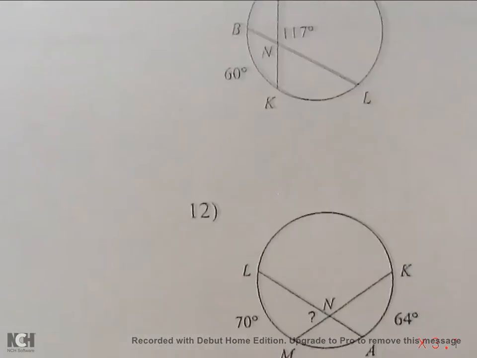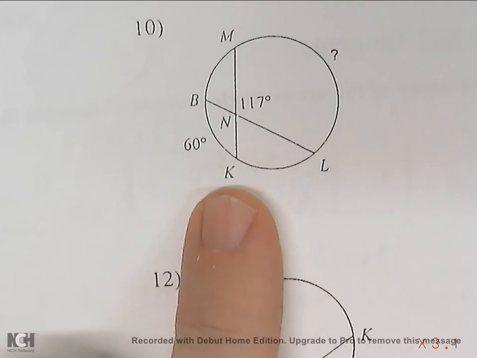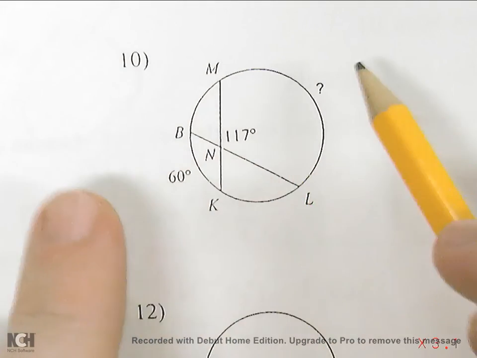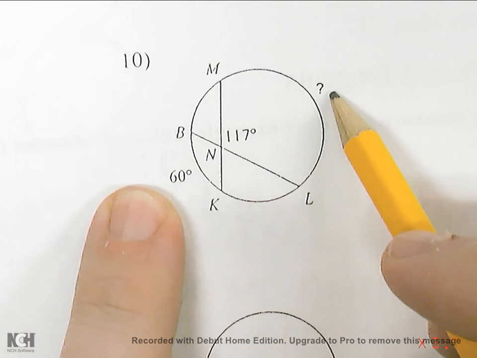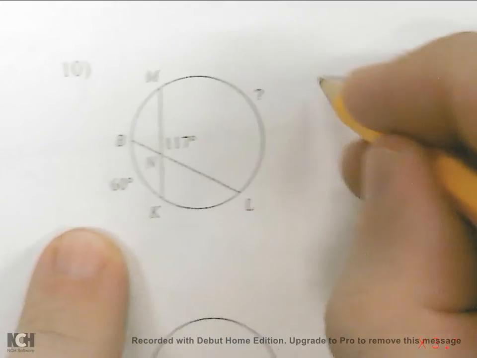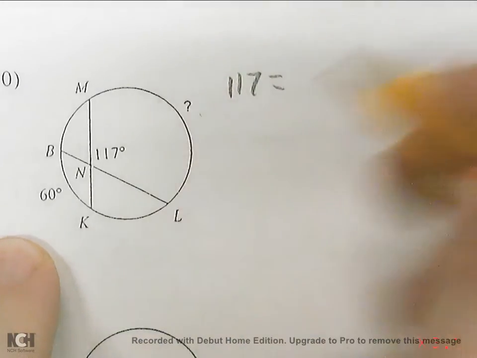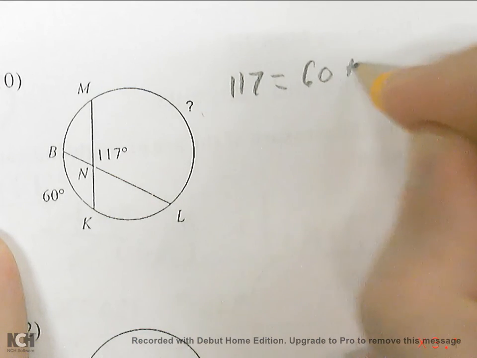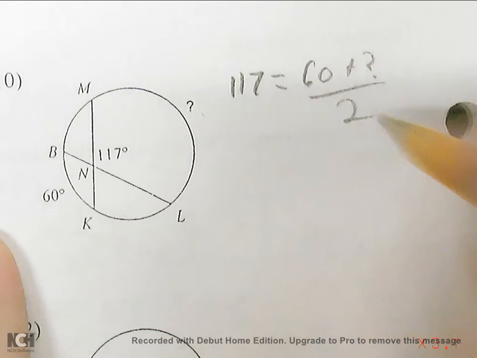Example of the intersecting chords. So remember, the property here is the angle is equal to 1/2 of the two arcs added together. So my angle is 117, so 117 equals 60 plus the question mark divided by 2.